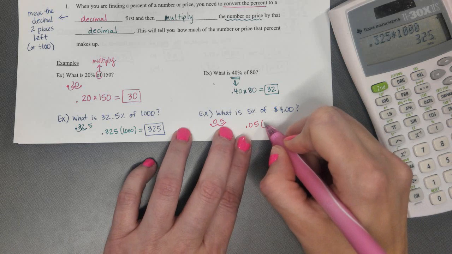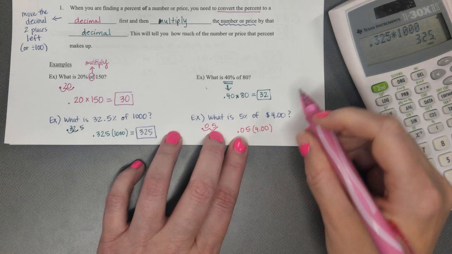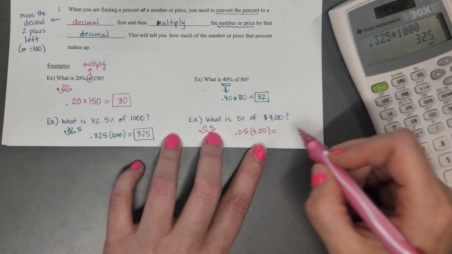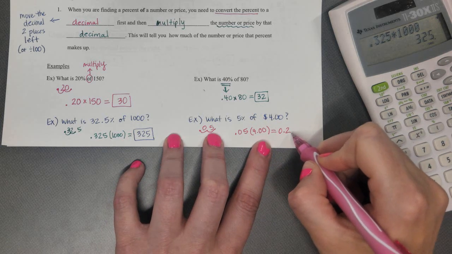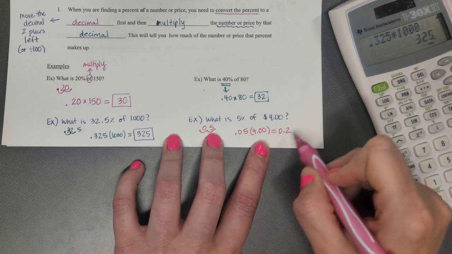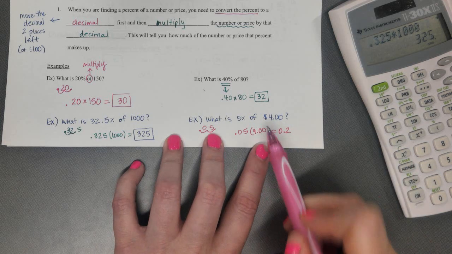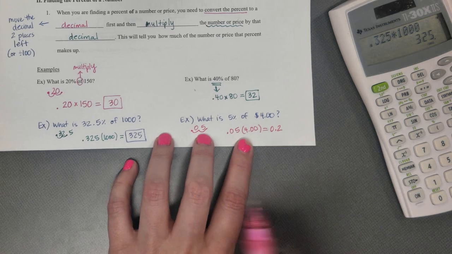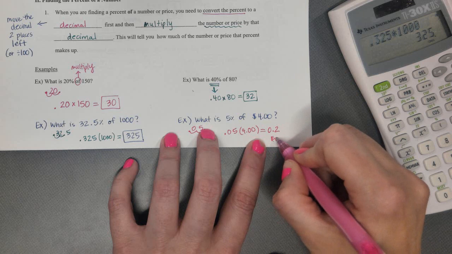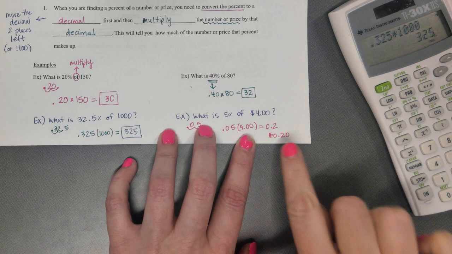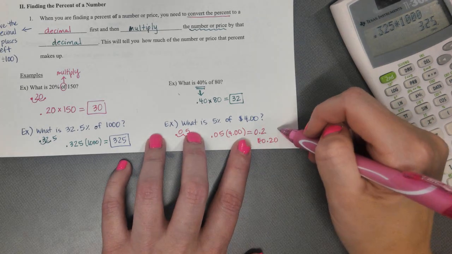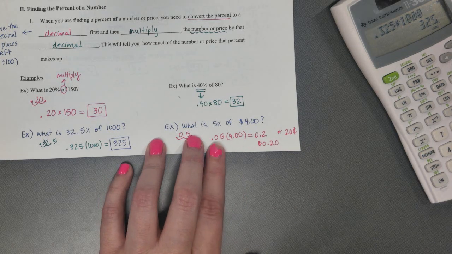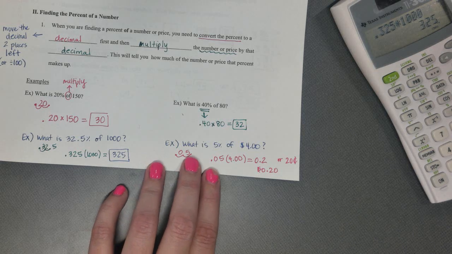And then it's times $4, so you could just put 4.00, or you can even just do 4. And you get 0.2. Do you guys know what that is in terms of money? Because that was $4. Yeah. In terms of money, this would be 20 cents, which you can write with the dollar sign in front, or you can write with the cent sign. Either one of those would be great.